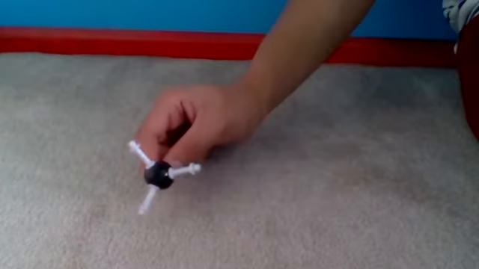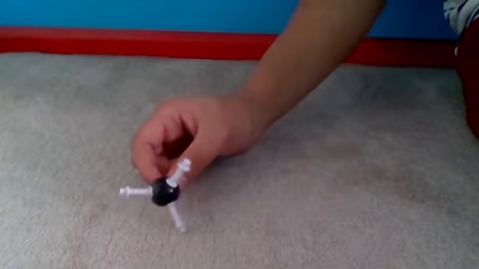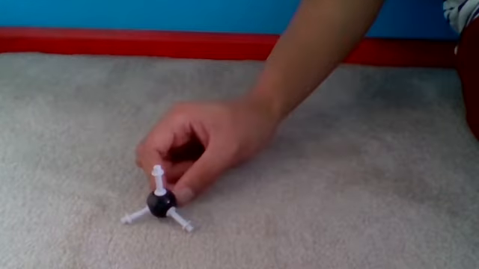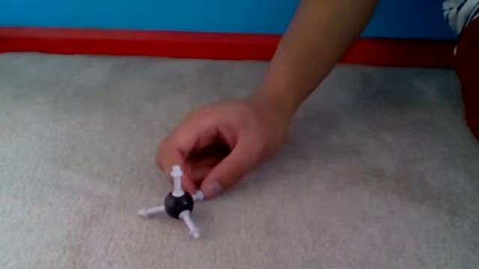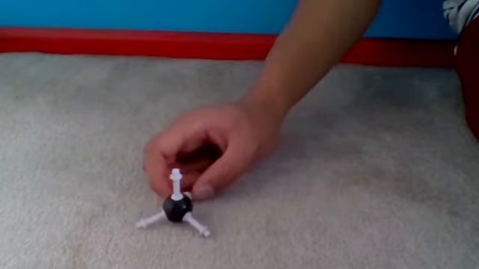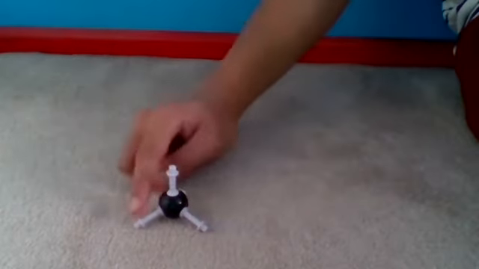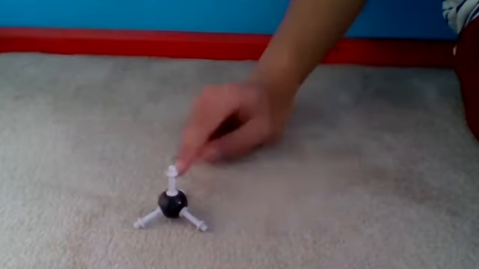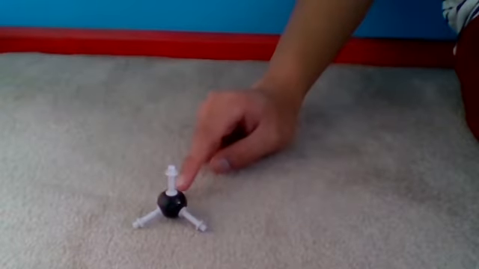And I believe in all of our examples from the beginning video, the electron shape was tetrahedral, meaning that there were 4 lone pairs or 4 bonds of sorts in the molecule.